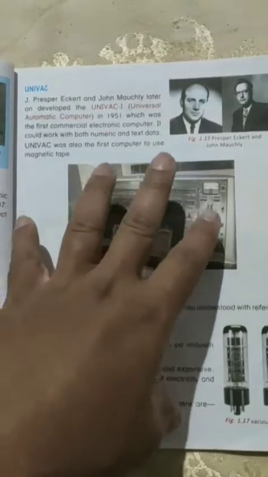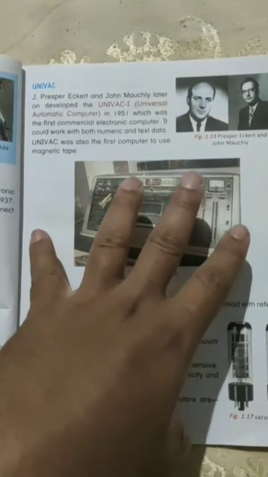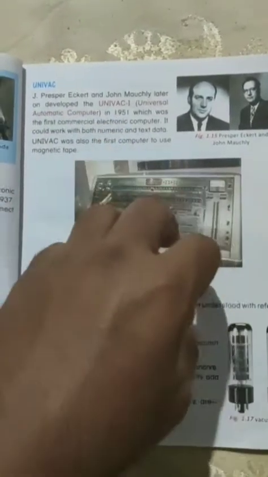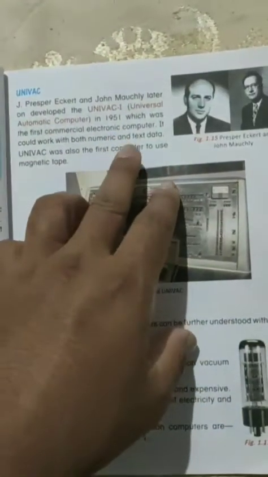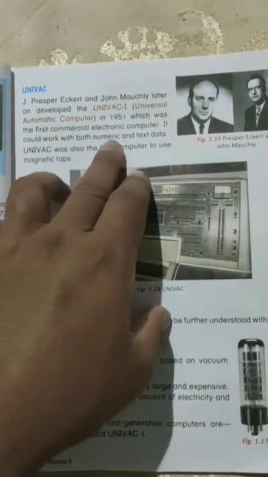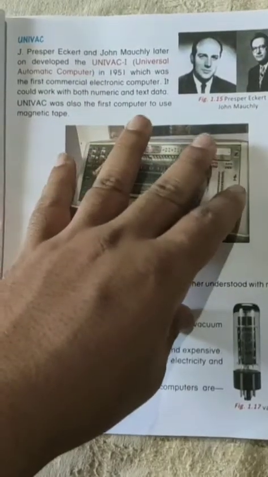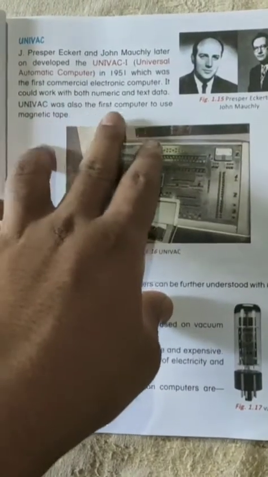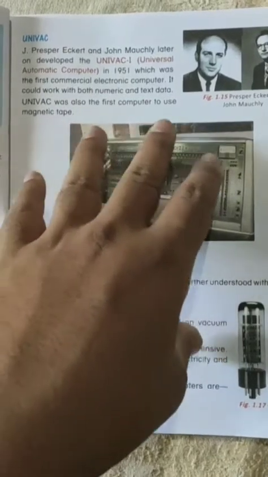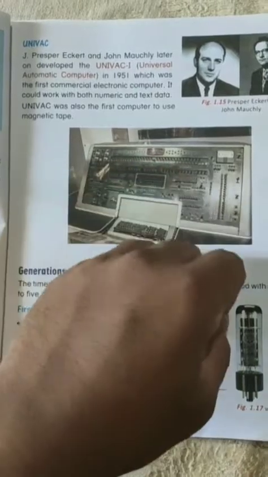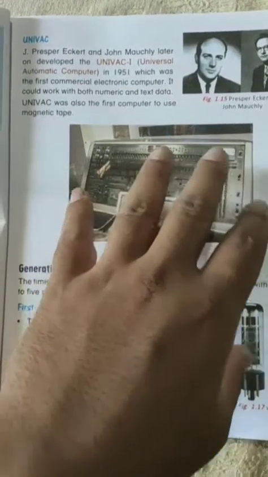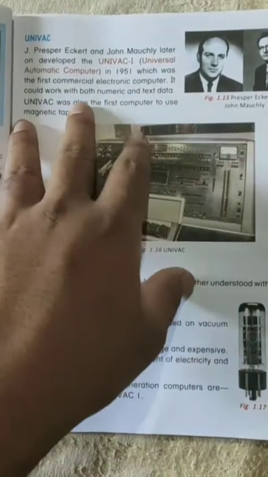It is the first commercial electronic computer which can be used by normal, means small, people also, not this much big size. It could work with both numeric and text data. UNIVAC was also the first computer to use magnetic tape. In this type of computer, we use magnetic tapes to record things. So it is the first computer which used the magnetic tape.